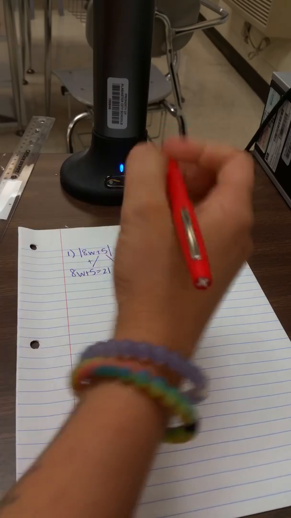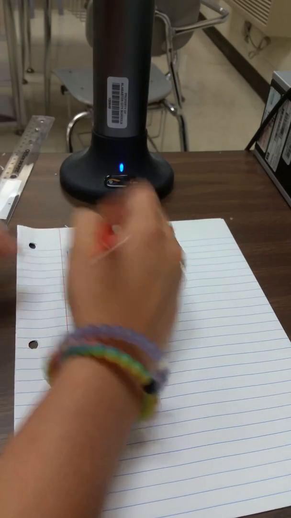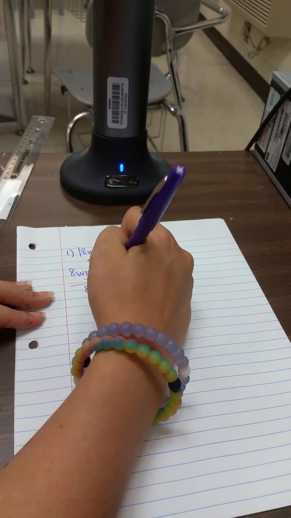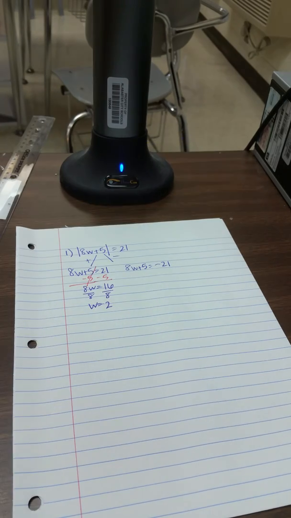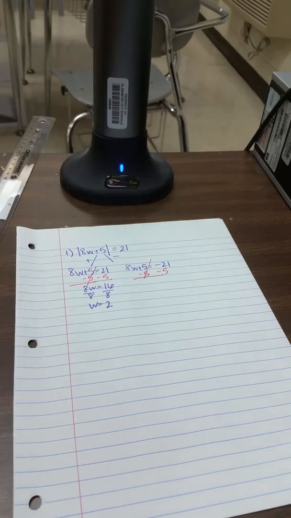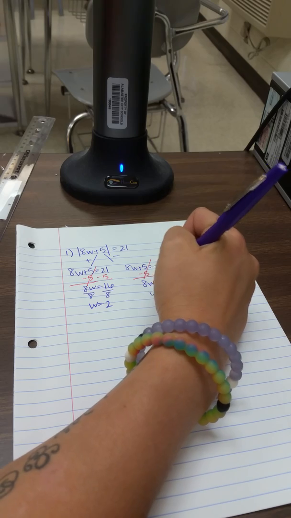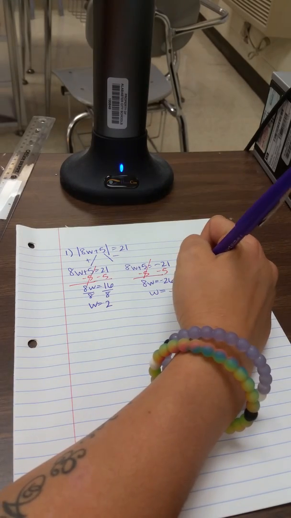Now we're solving both sides for w. So over here we're going to subtract 5. We're going to start on the positive side. And we get 8w equals 16. Then we're going to divide both sides by 8 and w equals 2. Now we're going to subtract 5 from both sides over here. And we get 8w equals negative 26. We're going to divide by 8. And that is negative 3.25.